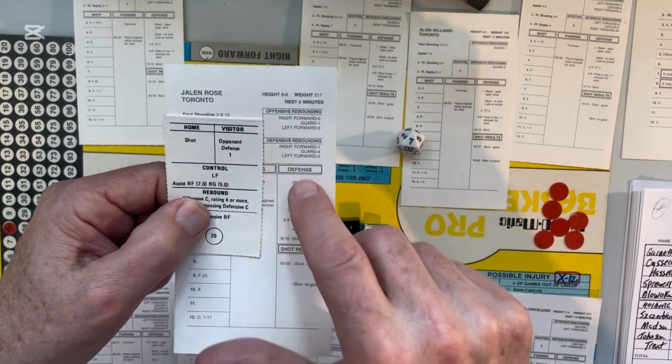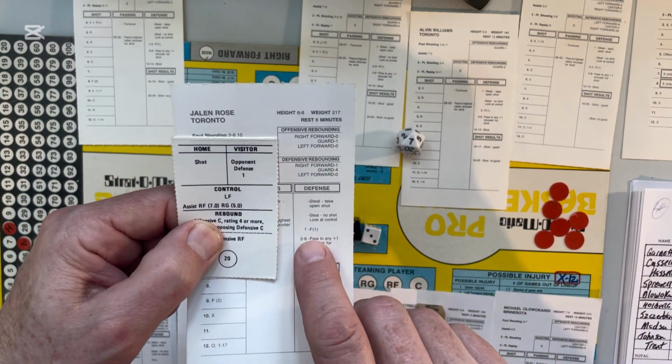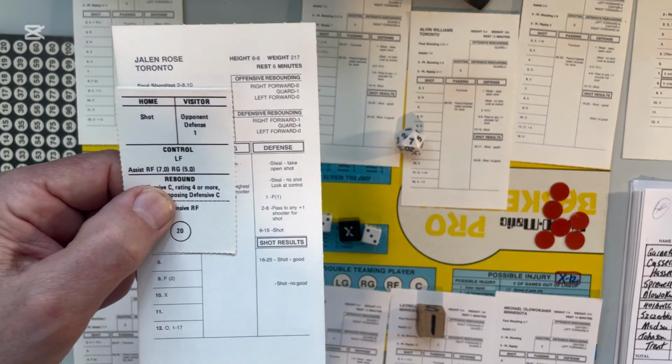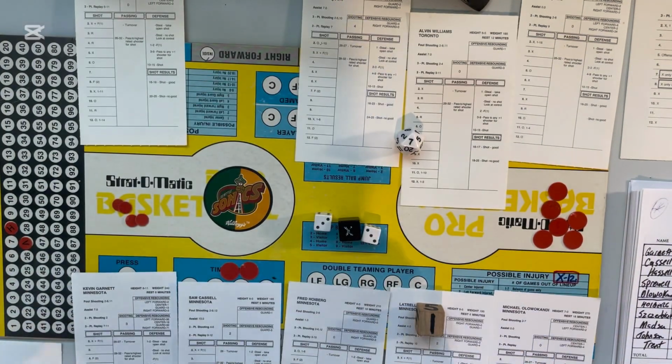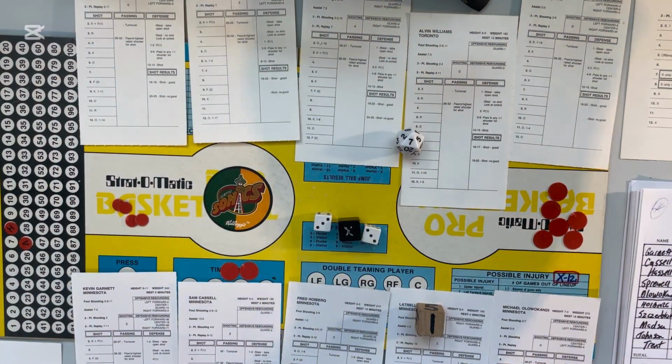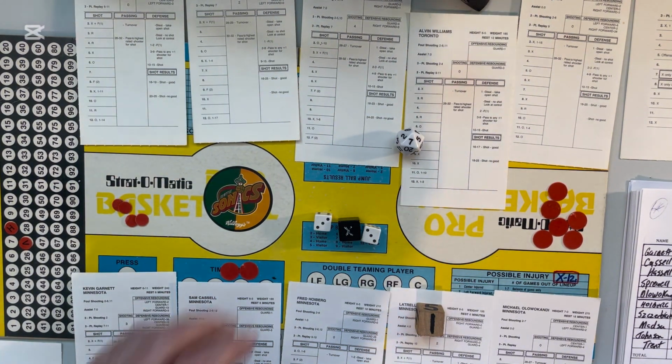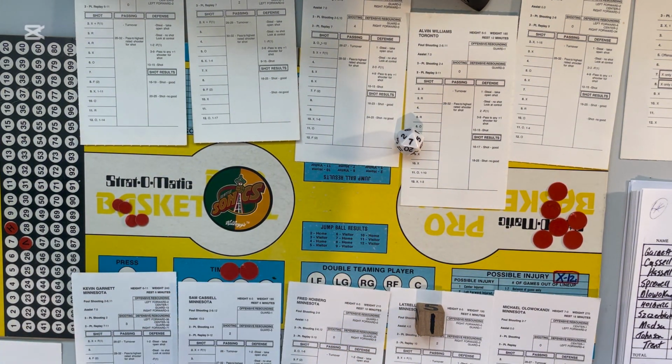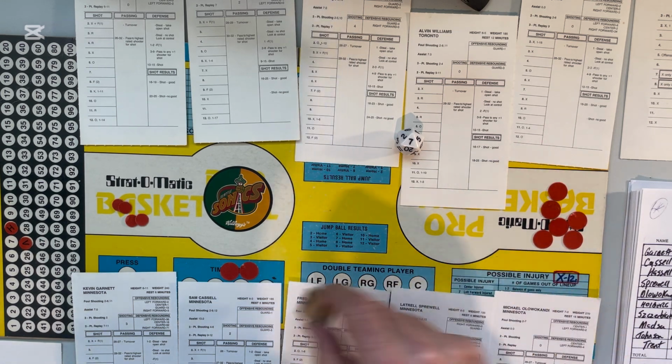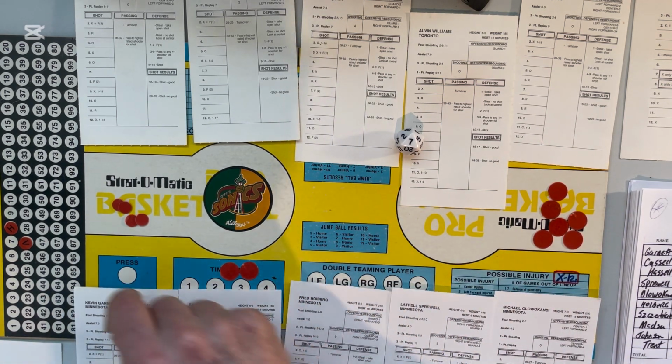Opponent defense 1. It is a foul. It's just a 1-shot shooting foul. So it's going to be possession. We'll give Rose the foul on the score sheet. And it is just their 4th foul in the quarter. So it's going to be possession for Minnesota. So the left forward is going to get it.